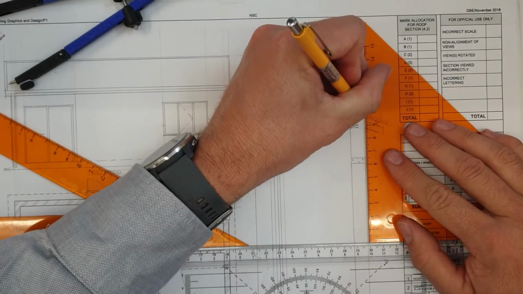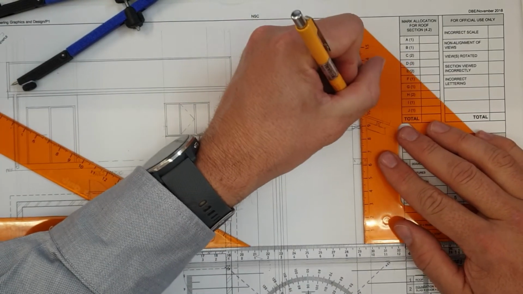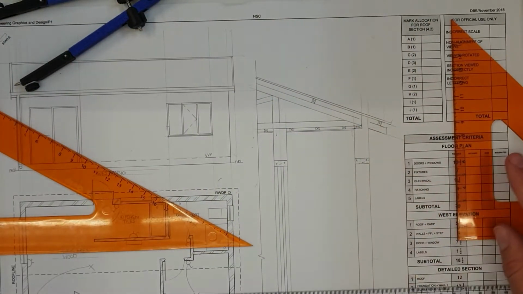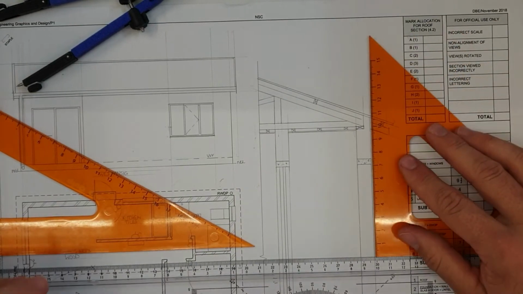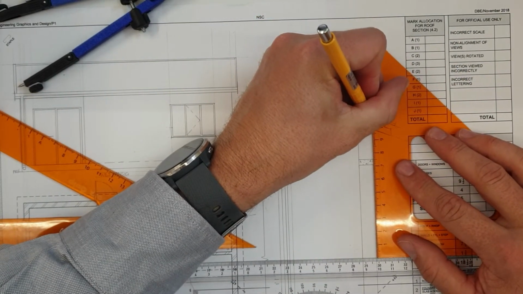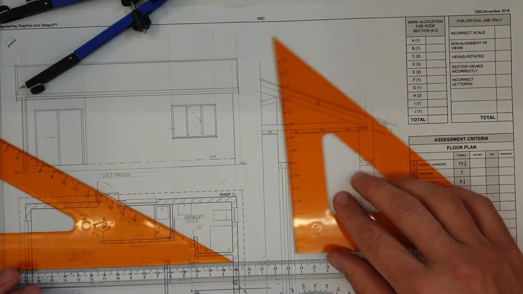So the roof, I can also complete the wall and draw it in darker till it hits the roof. There.